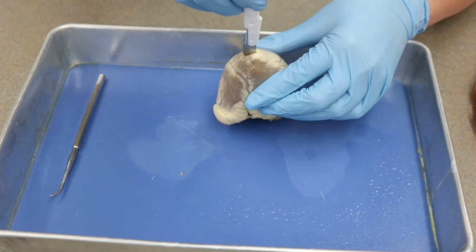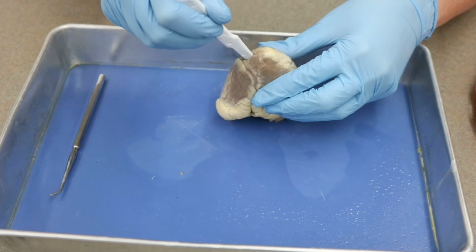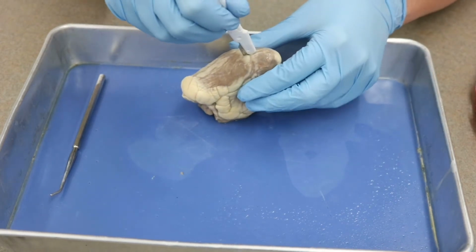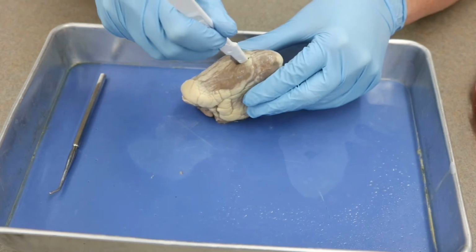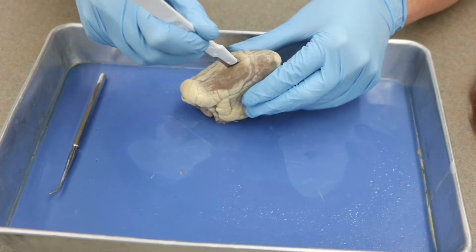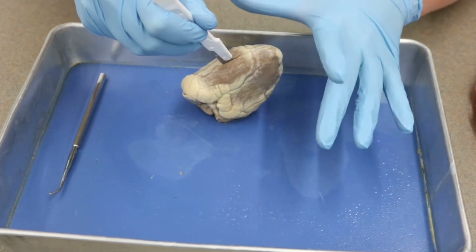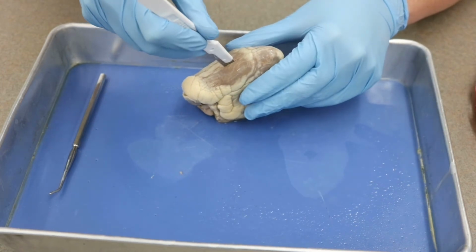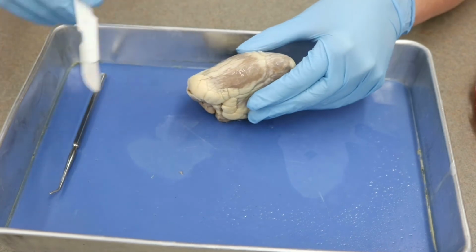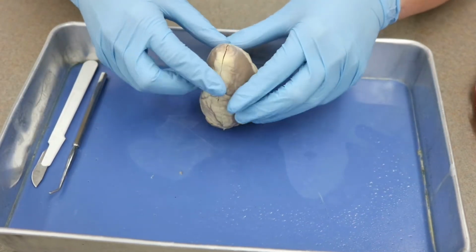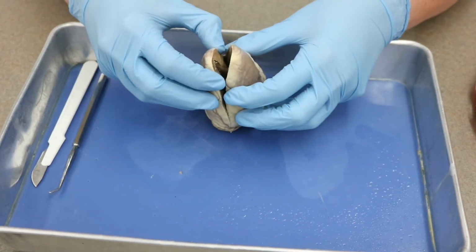So I'm going to go back in at the apex, and now I'm going to cut the other way. Now you'll notice I'm cutting away from myself. At no point is the blade moving towards my gloved hand, but my gloved hand is anchoring the heart in place so that the heart doesn't move anywhere, okay? And so that is enough on both sides. Now, when we start to pull apart though, we see it's still attached.